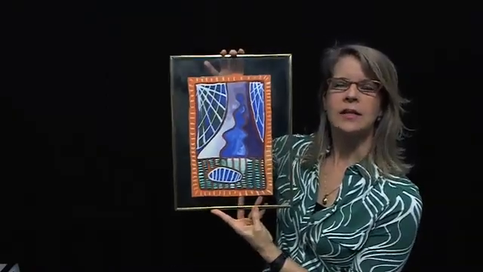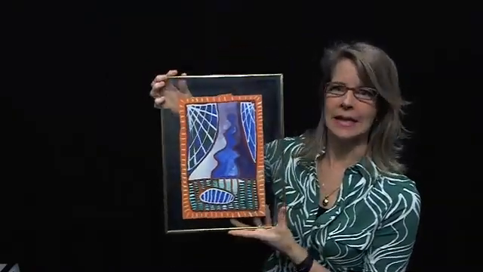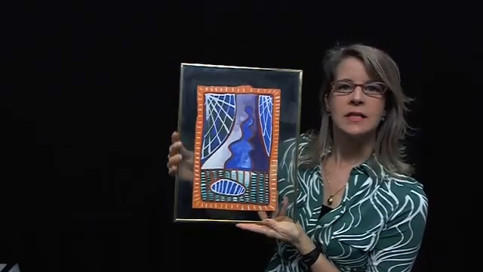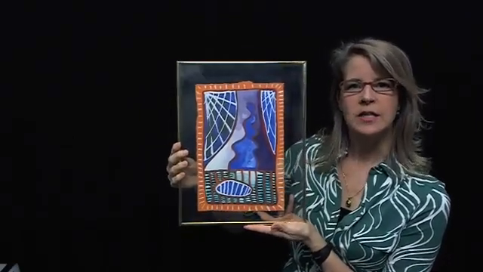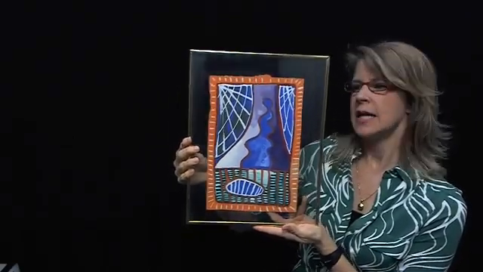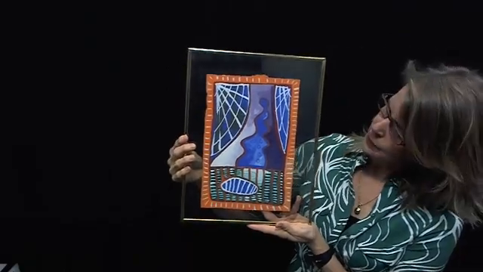Another ancient, prehistoric media is painting. And so, painting has been around for millennia. This work is obviously a much more contemporary work. It's by the artist Ellen Soffer. It is a work on paper.